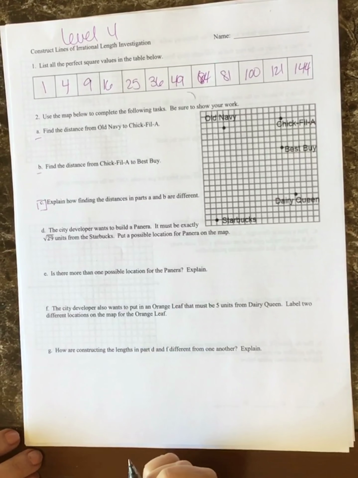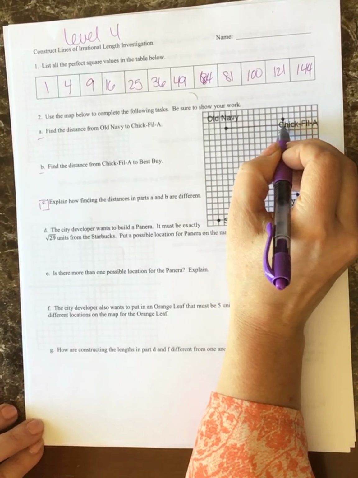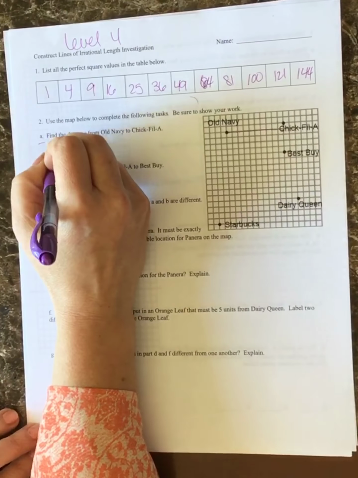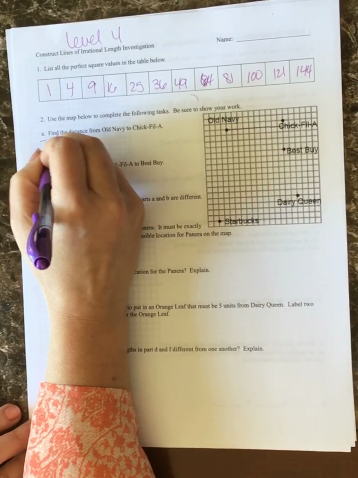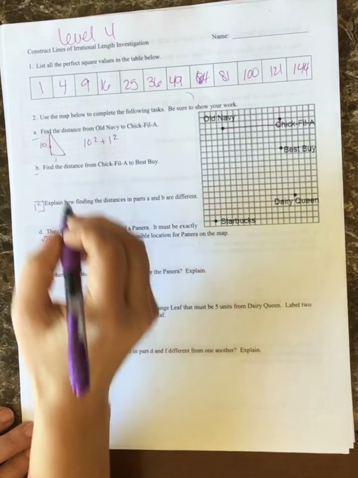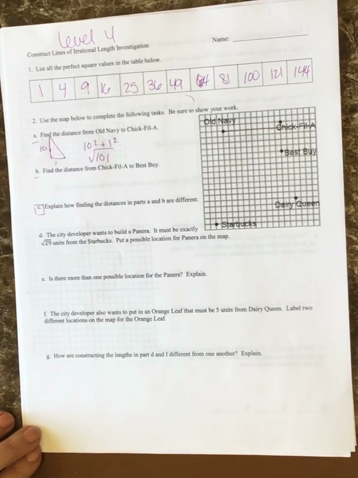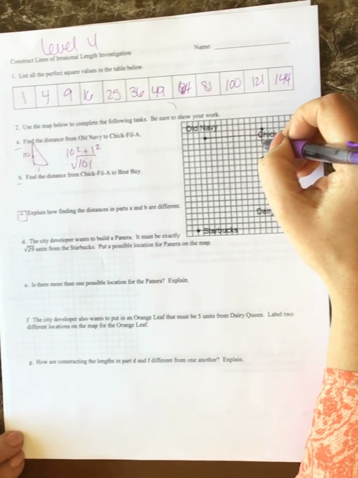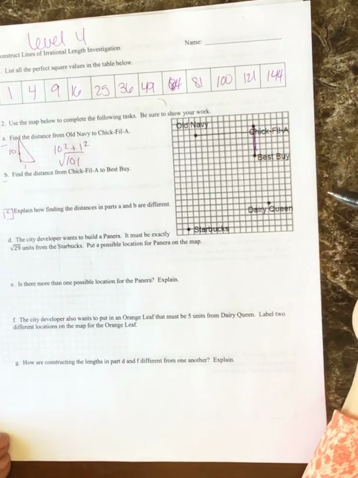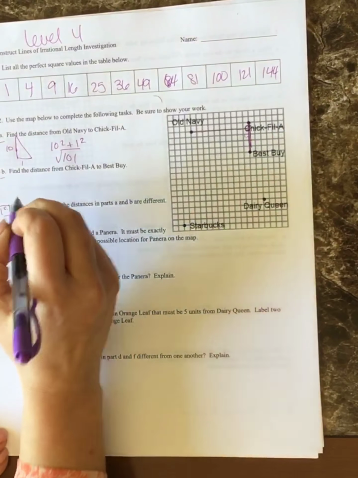So the distance between Old Navy and Chick-fil-A, if you drew your right triangle, you would have found that you had a triangle that was 10 by 1. So 10 squared plus 1 squared gives you 101, and then you'd square root that. The distance from Chick-fil-A to Best Buy was kind of an easier one because I didn't have to draw a right triangle. I could have just counted the distance along this line, which would have been 4.